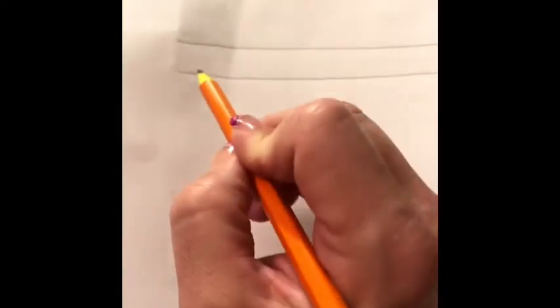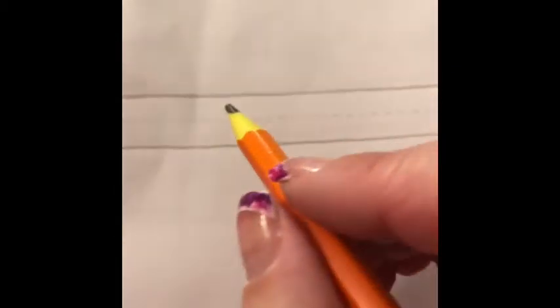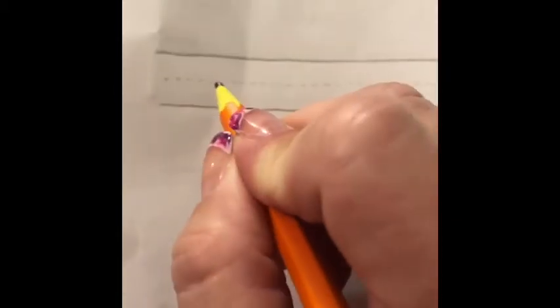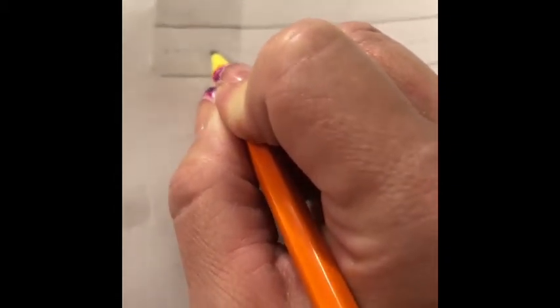If you do not have Foundations paper at home, that's okay. If you have any regular handwriting paper with a solid top and bottom line and a middle dotted or dashed line, that will work too. I'm going to show you how to make the letter c on regular writing paper. Sorry, let me focus my camera there. You point your pencil to the middle dotted or dashed line.